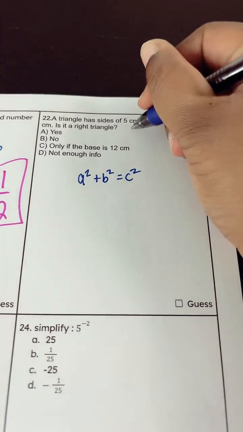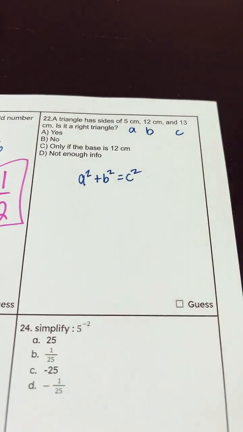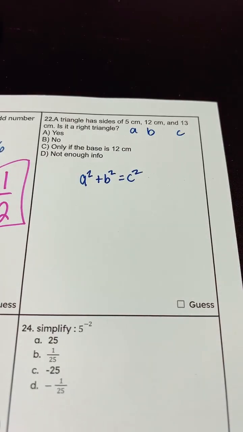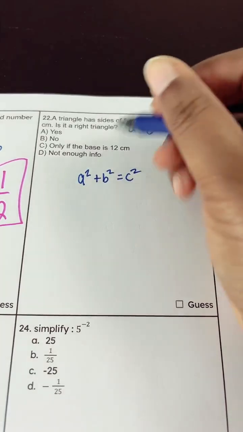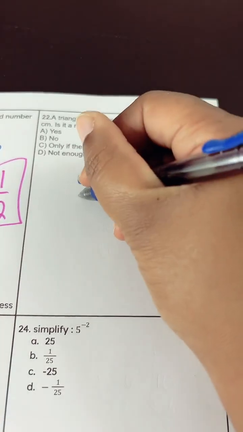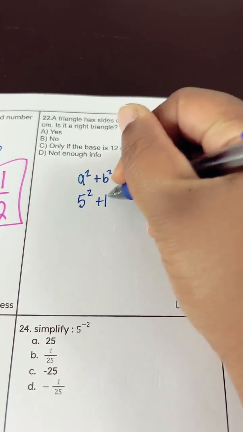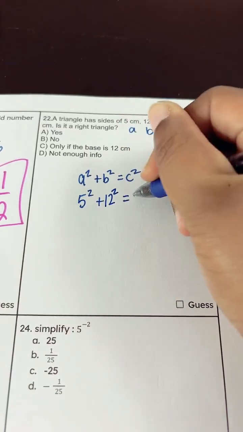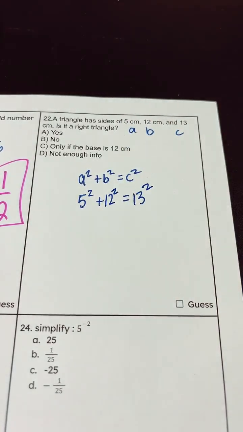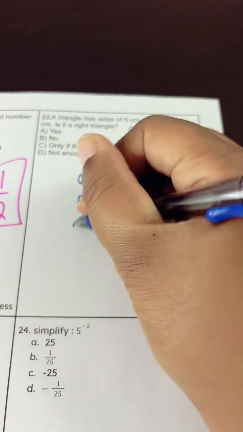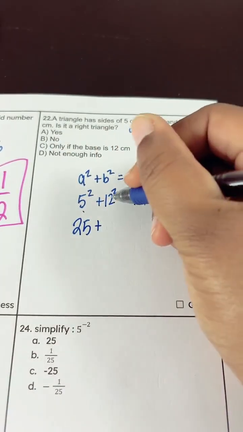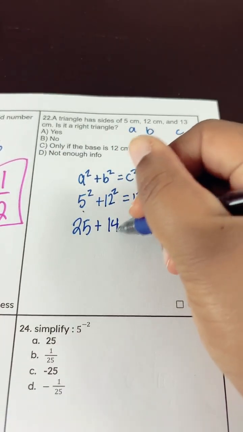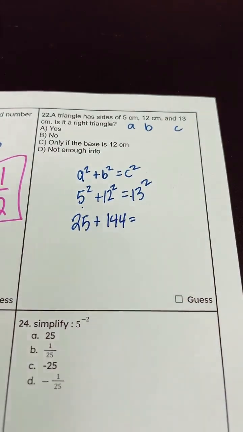So if this is our A, B, and C, then I believe we should be able to figure out, is it a right triangle? So if we do 5 squared plus 12 squared equals 13 squared. 5 times 5 is 25. 12 times 12, 144. What is 13 times 13?